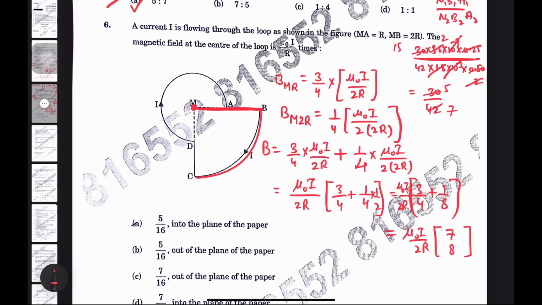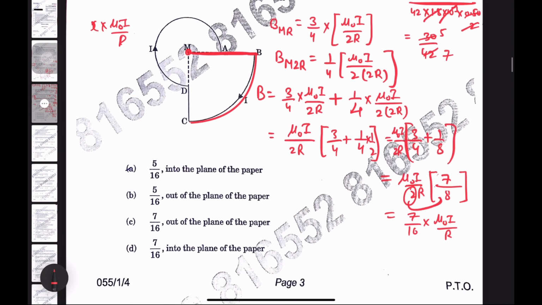But they wanted us to calculate x multiplied by mu naught I upon R. So I have to multiply this 2 with 8. Instead of writing it in the form mu naught I upon 2R, I will write it as 7 upon 2 8s are 16 multiplied by mu naught I upon R. So the answer is 7 by 16. So we can easily cancel out these two options, 5 by 16 and 5 by 16. Now we have two remaining options, 7 by 16 out of the plane of paper or into the plane of paper.